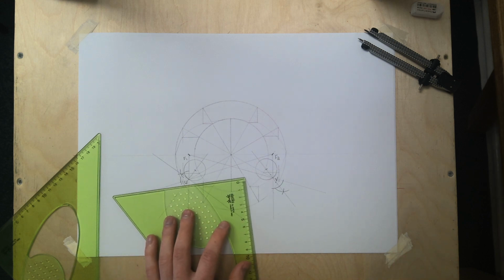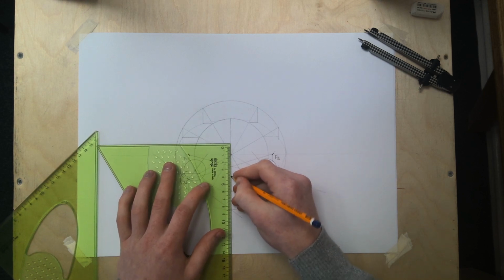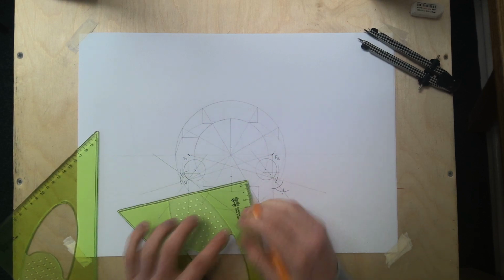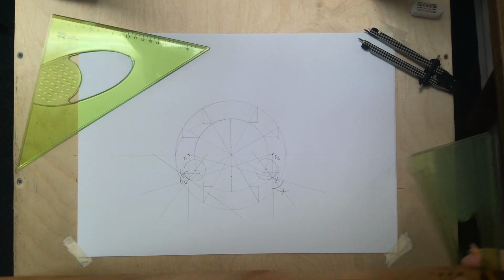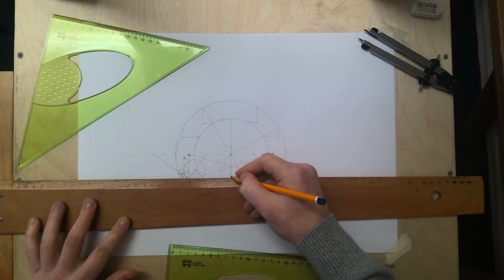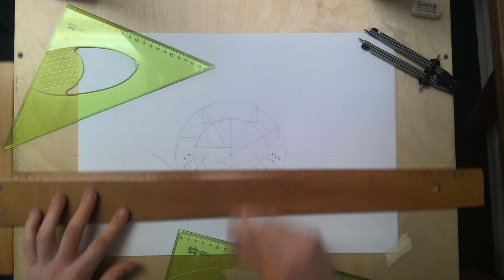So it says that the parabola is 30 millimeters below this center line here, and it's 10 millimeters above it. Okay? So that's the top and the bottom of this parabola. I'm going to go straight across here. And I'm going to go straight across here.